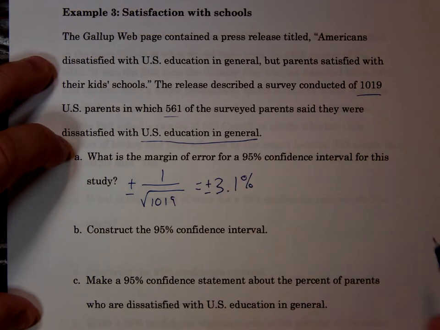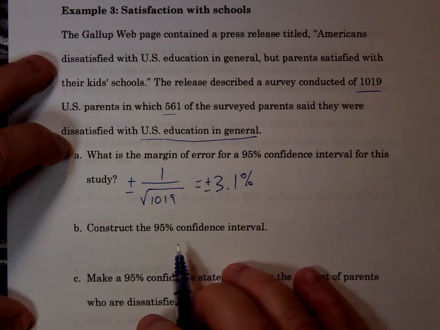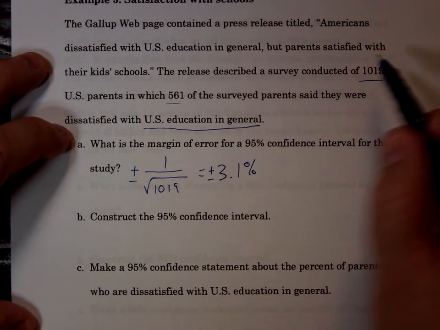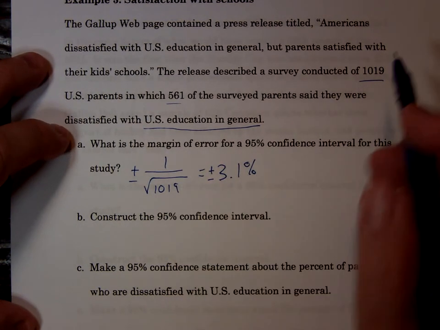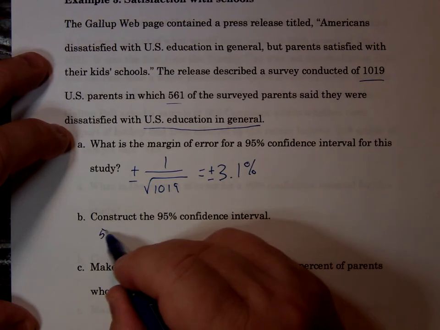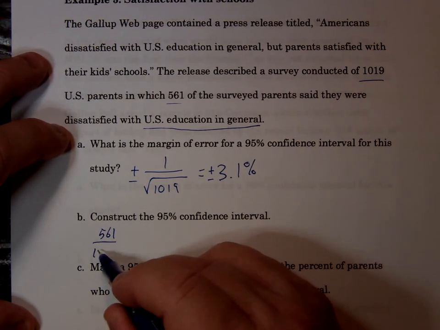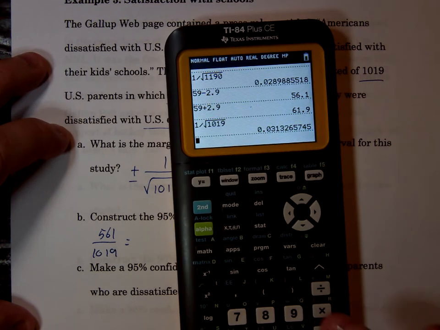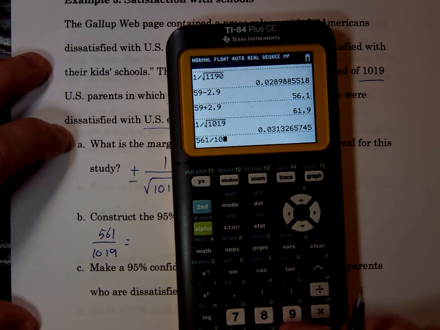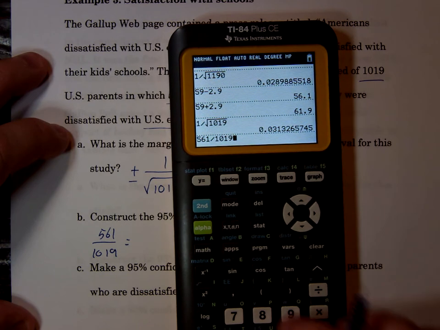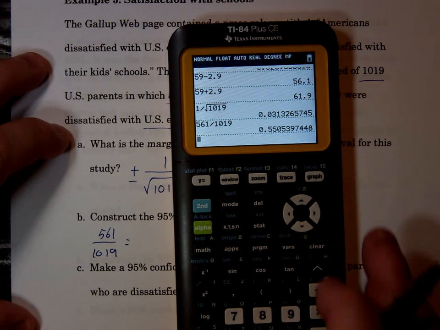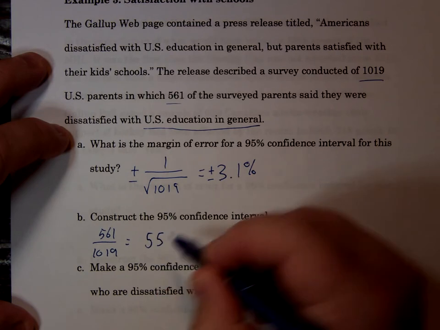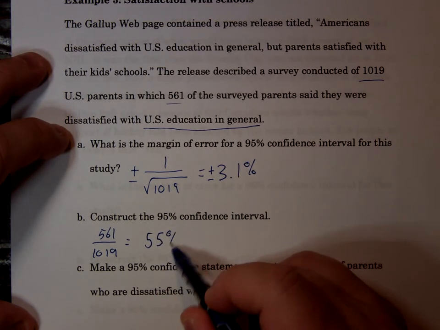It's on both sides. So what's the 95% confidence interval? Well, first we need to find out what is the percentage that said they were dissatisfied. So 561 out of the 1019. So about 55% of the parents said they were dissatisfied with the U.S. education in general.